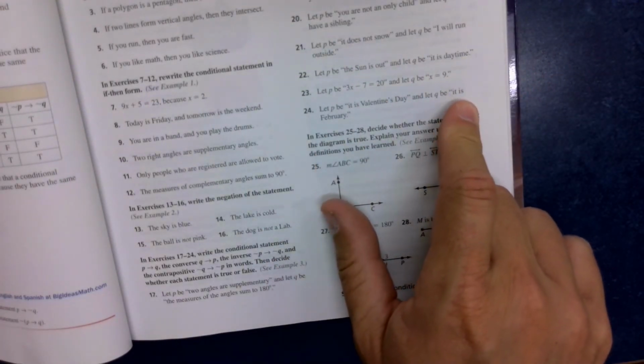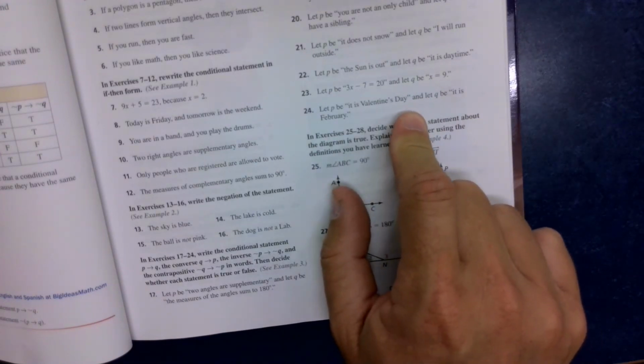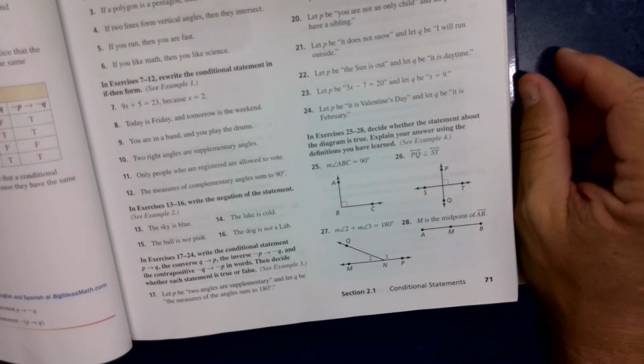That's true, right? Now let's do the converse. So we flip them, right? So the converse is if today is a day in February, then it must be Valentine's Day. Well, that of course is false because there are either 27 or 28 days in February that aren't Valentine's Day. So we can't guarantee it that way.